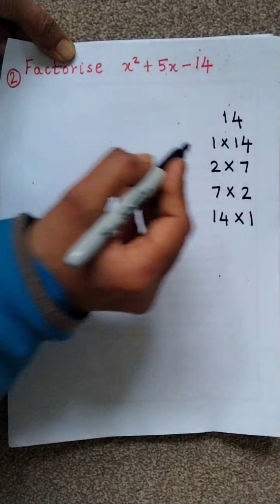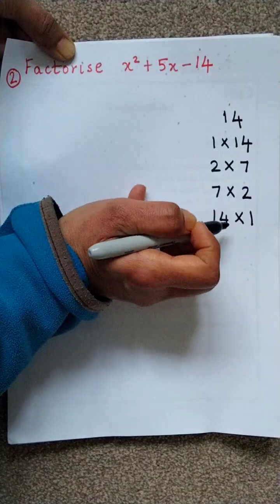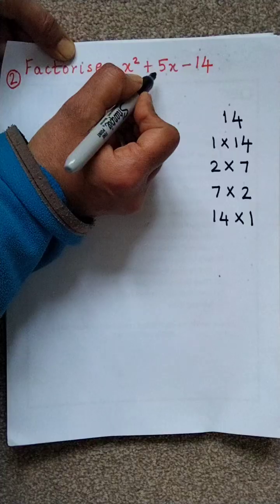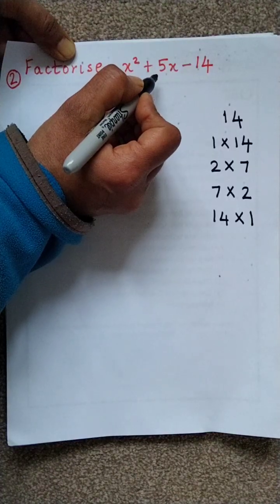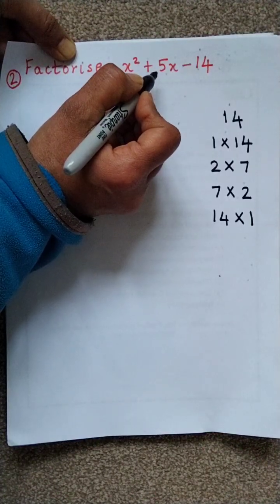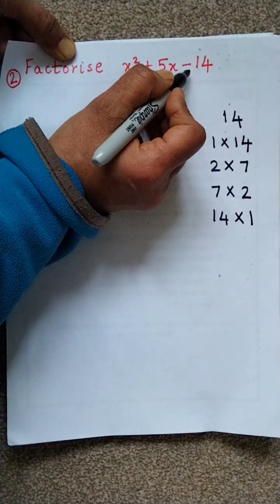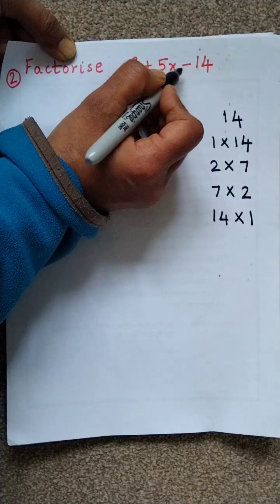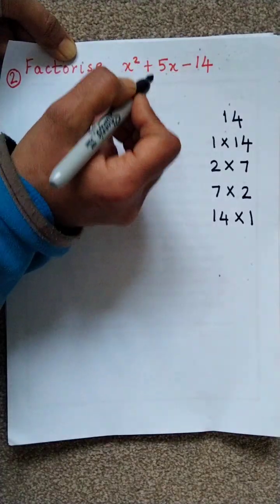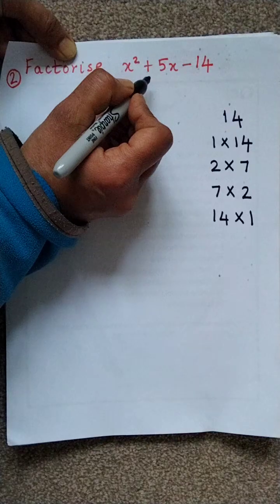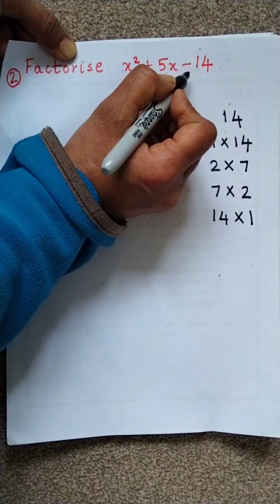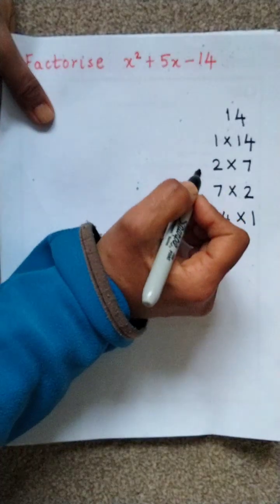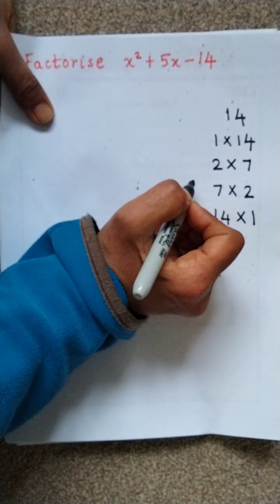Now we select two numbers such that the sum should be plus 5, and the product should be minus 14. Because we want the product as minus 14 and the sum as plus 5, the product should be negative. Just remember, because the product should be negative, one number should be positive and one number should be negative.